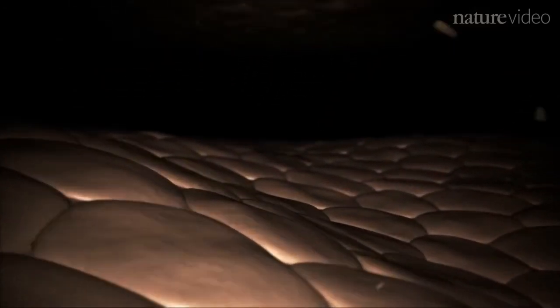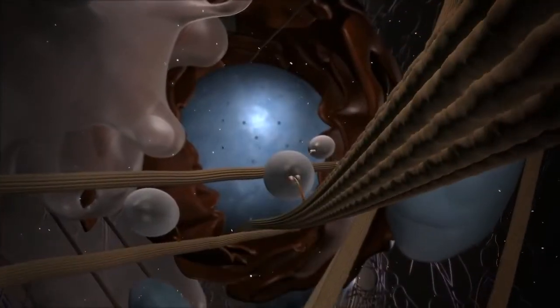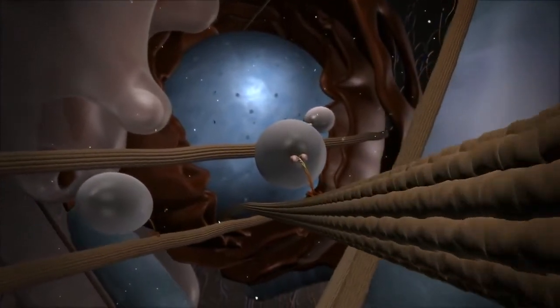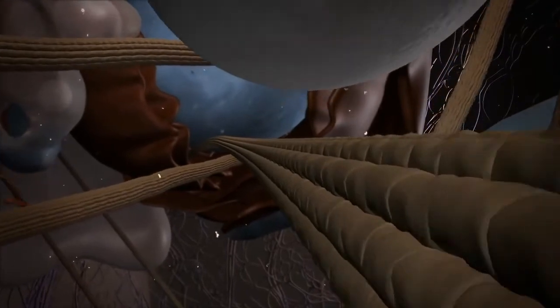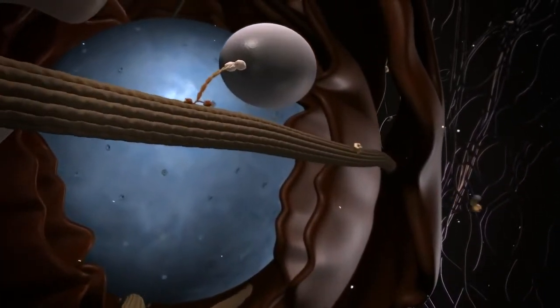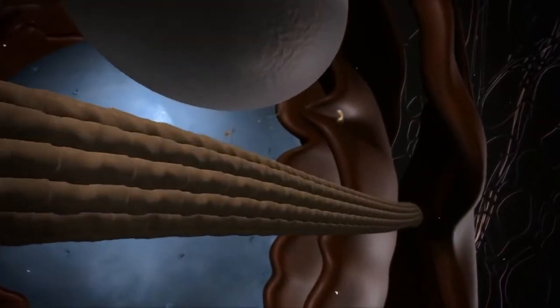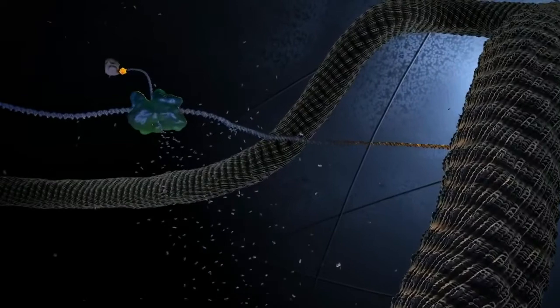Eukaryotic cells have many sophisticated ways of controlling gene expression. In the complex environment of a cell, these mechanisms need to be precisely targeted. There's a group of mechanisms that use small RNA molecules to direct gene silencing. This is called RNAi. Inside the nucleus, most genes that encode proteins are transcribed by RNA polymerase II.